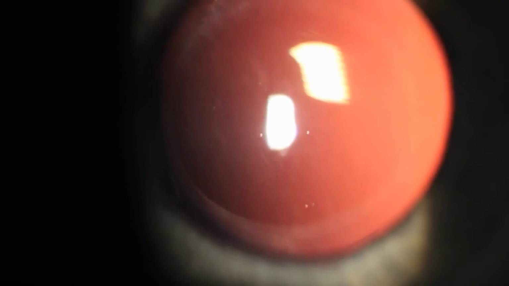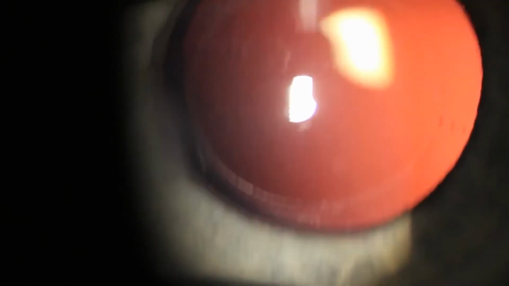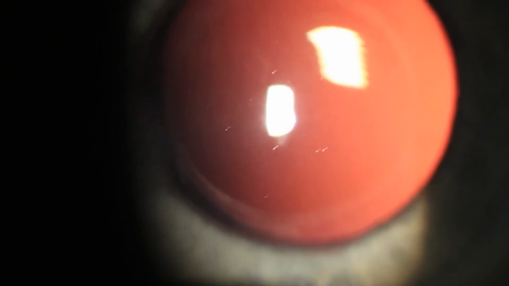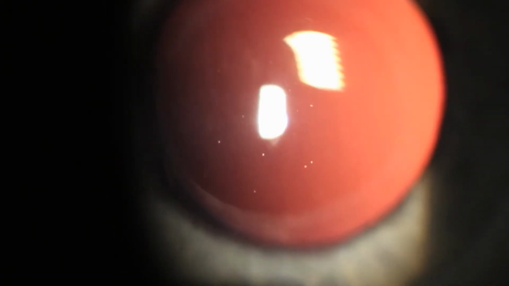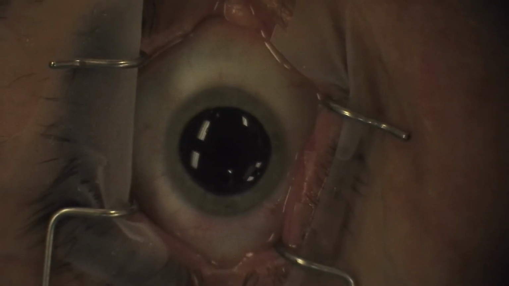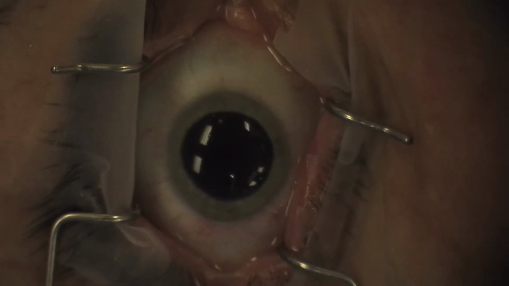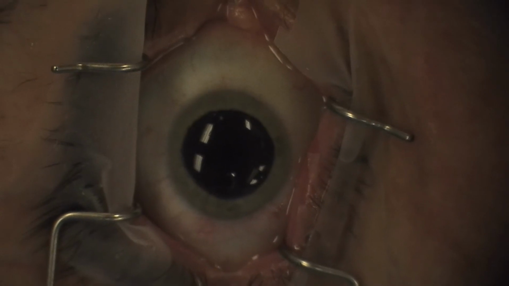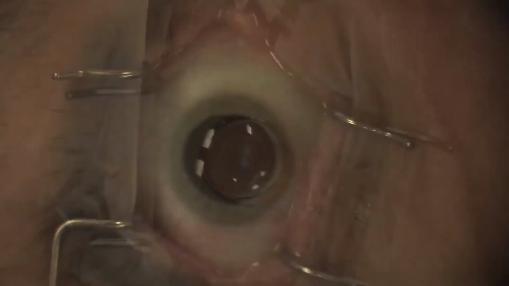You can see the alignment mark inferiorly, and we focus to the alignment marks on the toric lens and back. This lens has rotated approximately 30 degrees. So we bring the patient back to the operating room and we perform an ORA, which confirms that there is about 4 diopters of residual astigmatism.